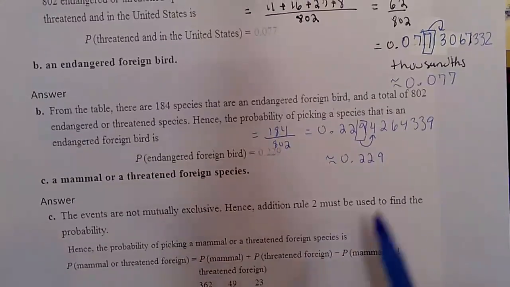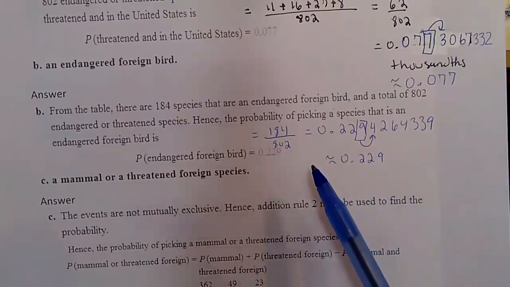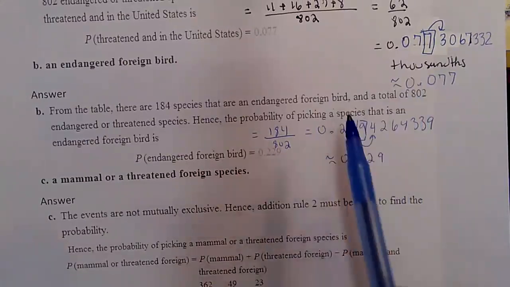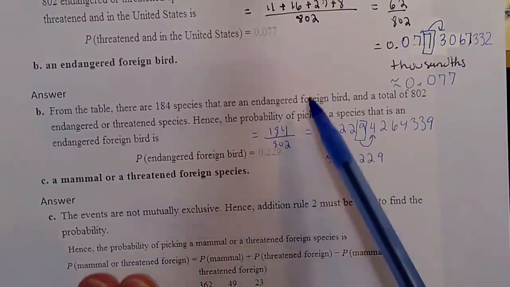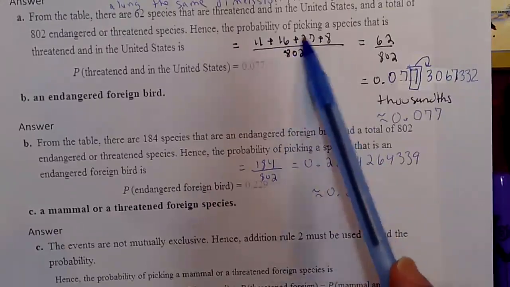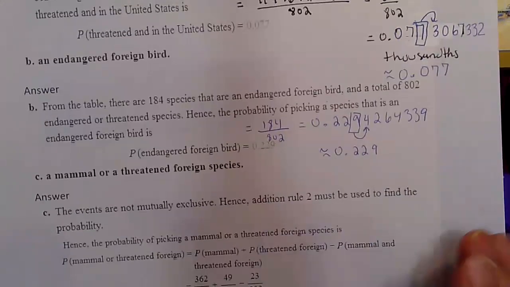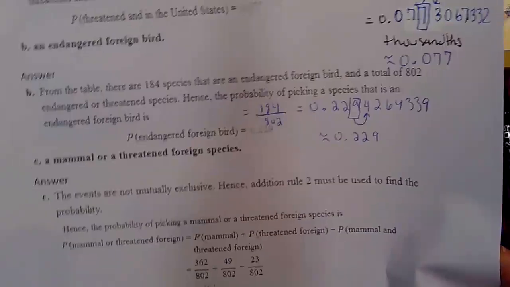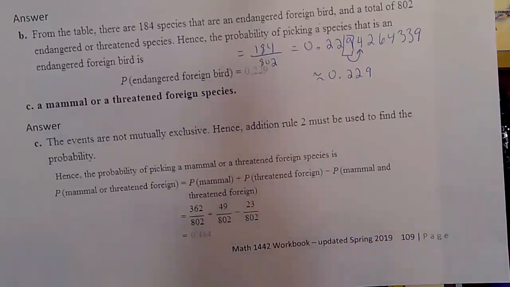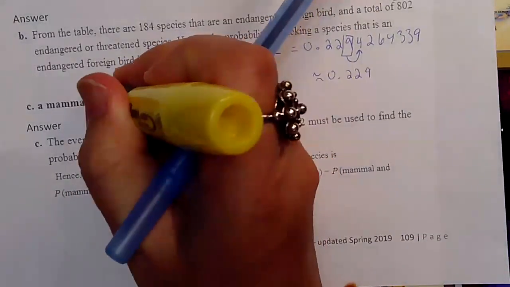Okay. All right. So on the test, in your work, you would just, I guess this is showing your work here, how you got that, right? Okay, next. Here looks like we have an or. Let's see if it's a true or.